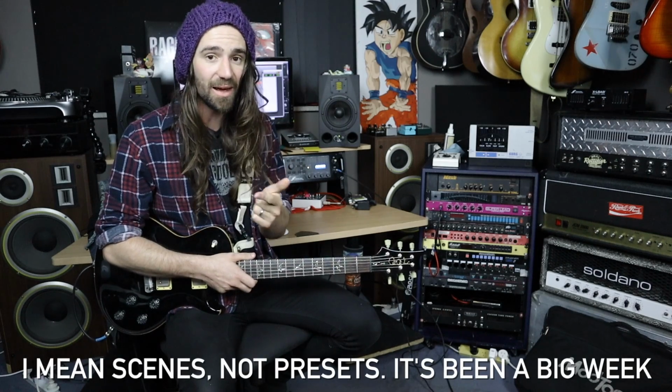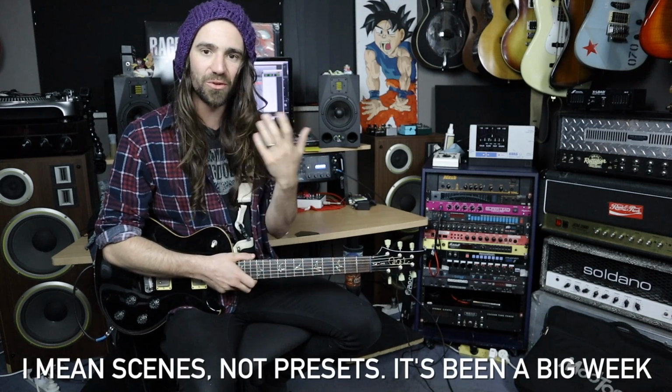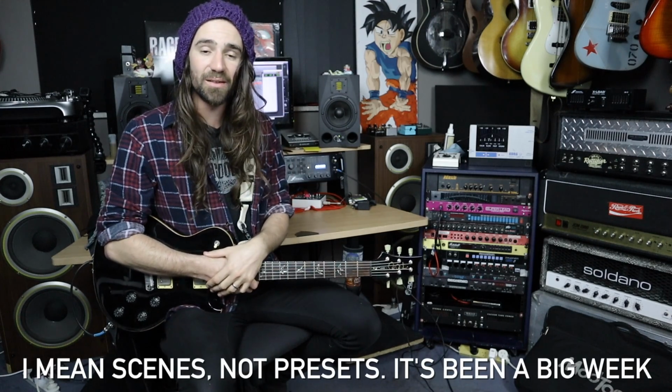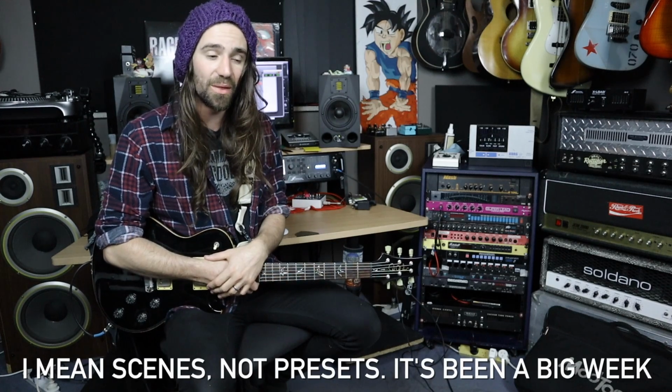So it's 4 scenes. These cover everything I have to do with Ragdoll. There's a chunky rhythm preset, a preset with rhythmic delay, a preset with a kind of swirly rotary speaker sound, and then a lead sound with a lead boost.